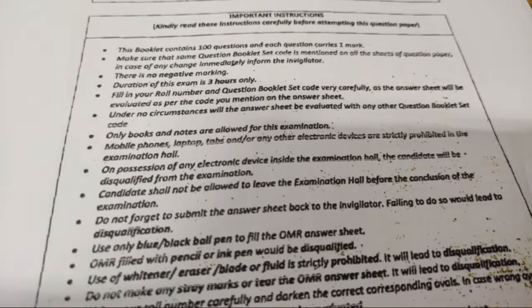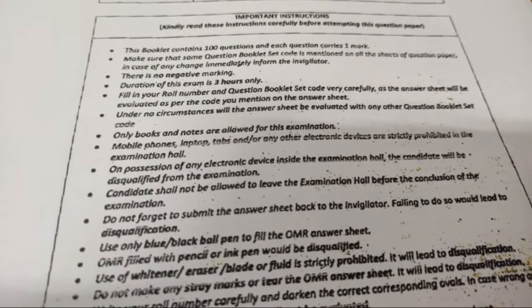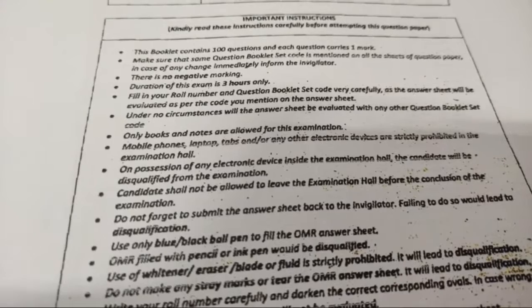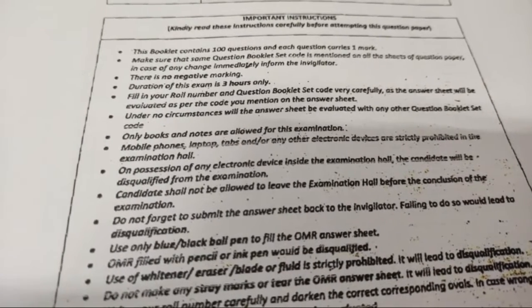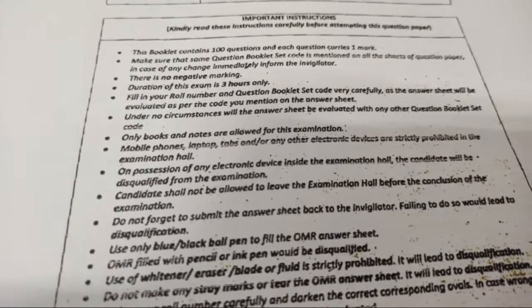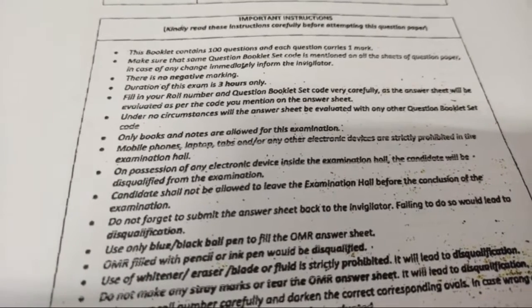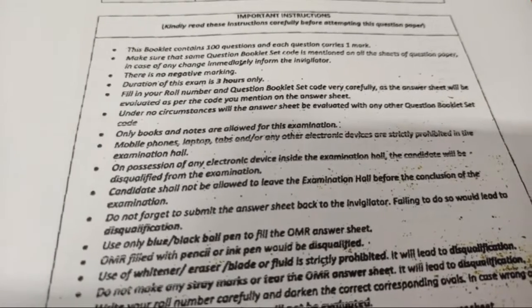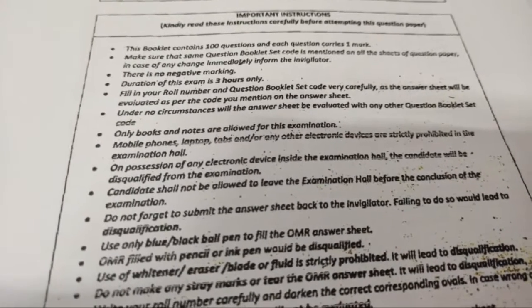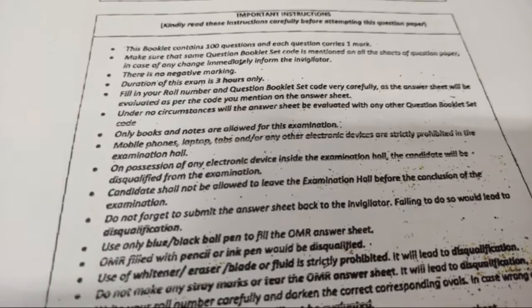Mobile phones, laptops, tabs or any other electronic devices are strictly prohibited in the examination hall. Well, it is also the same for the AIBE 17 2023. But if you ask previous years' candidates, they might say that they have been carrying mobile phones, laptops, etc. to the examination hall without any prohibition.